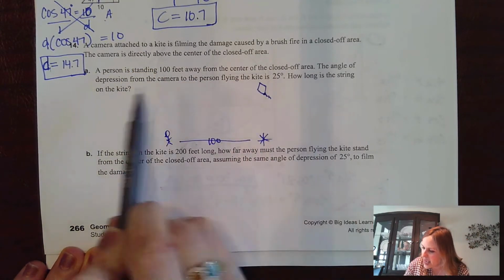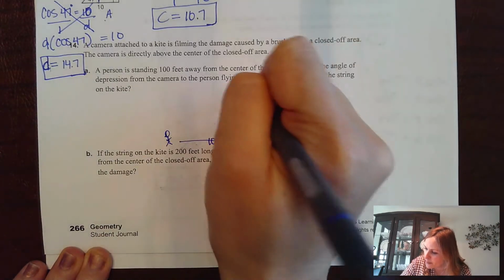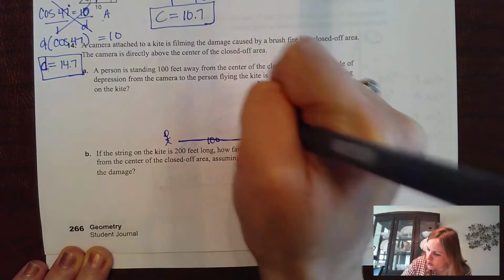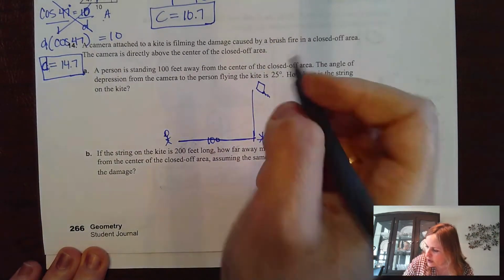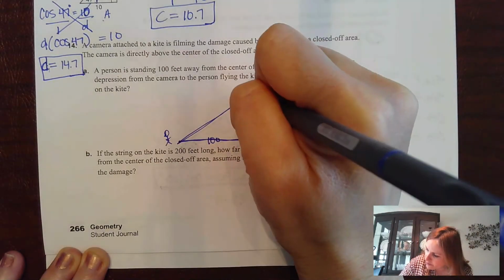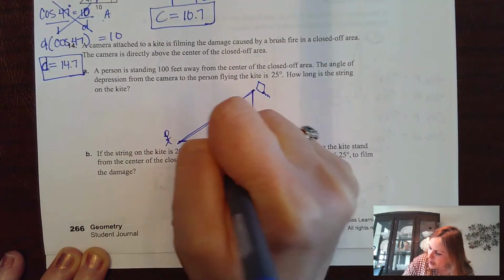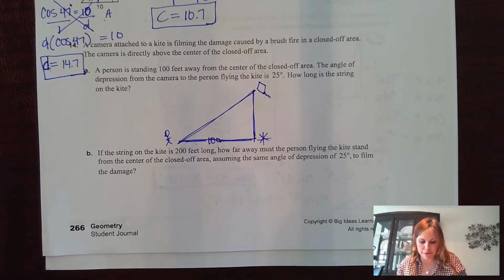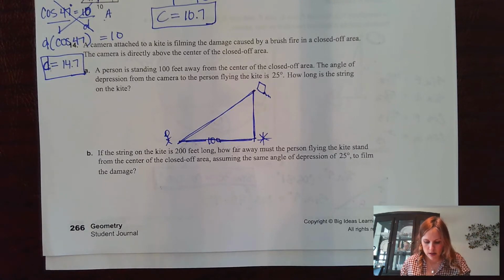And it says the angle of depression from the camera. So again, we're drawing a triangle here. Remember, this whole unit's about triangles. So we're looking at this relationship where we have the height above and this distance here. It says the angle of depression from the camera to the person is 25 degrees.